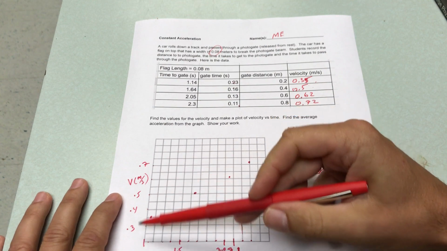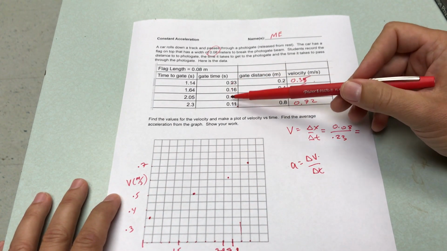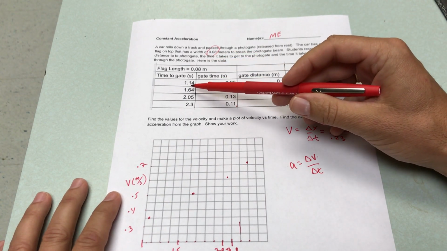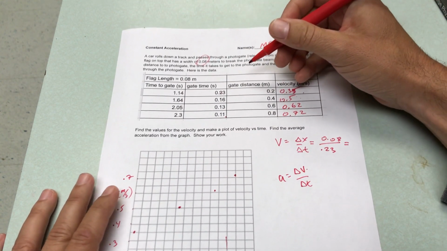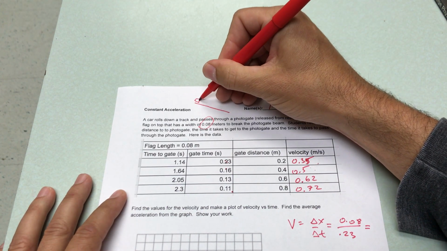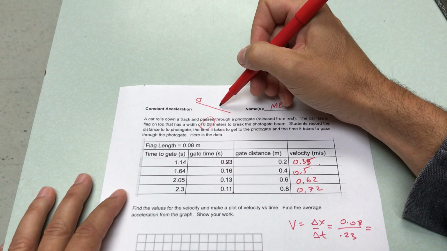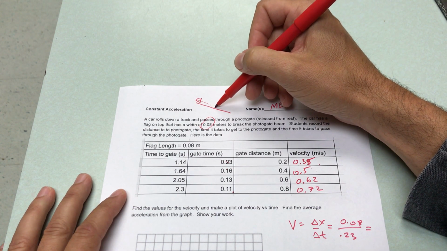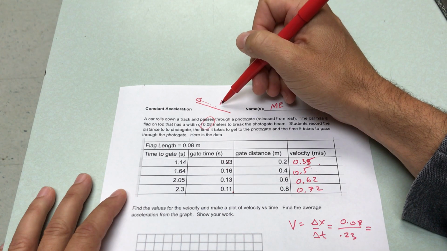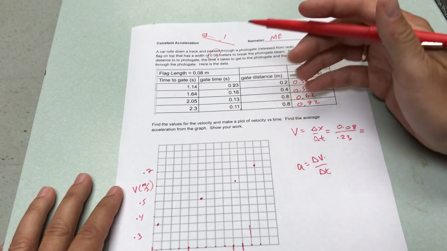So I'm going to plot velocity right here versus time. Now, I'm not plotting the gate time. I'm plotting the time to the gate. Because imagine I have this. Here's my car, and then here's my gate. I want to know how fast it's going at this time right here. So I'm going to wait until it gets here, record the time, and get the velocity from this time. So I need this velocity in that time.